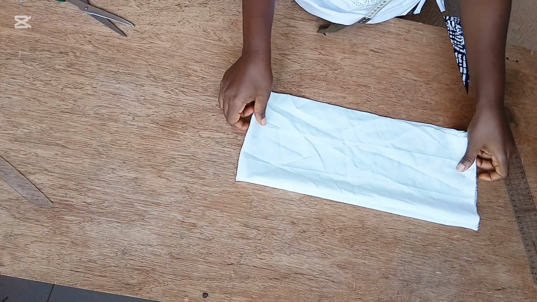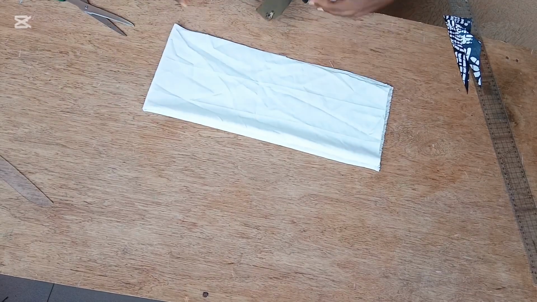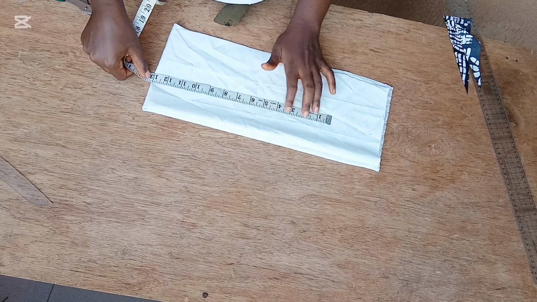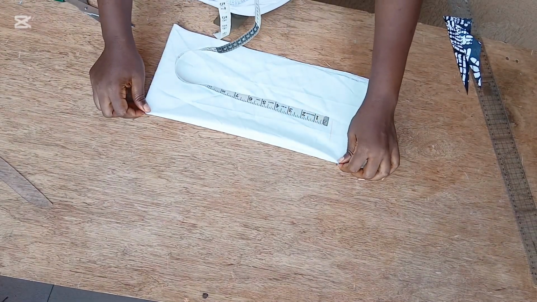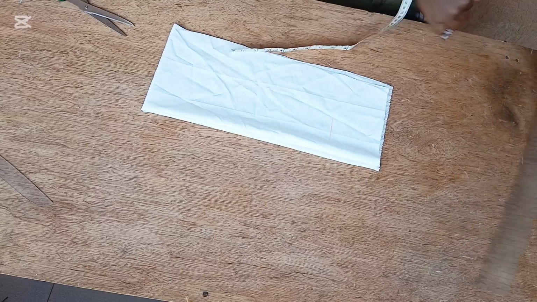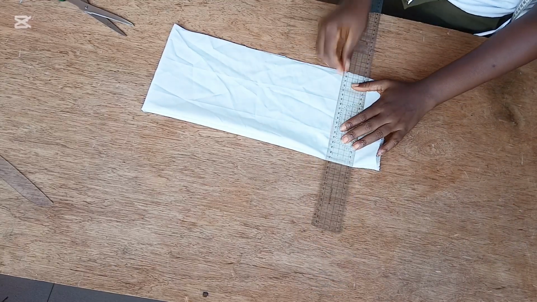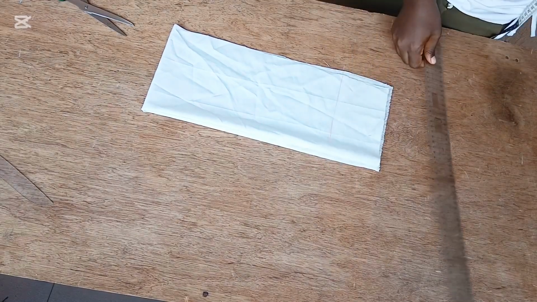After cutting it out, I went ahead and fold it into 2. So I measure my length. I'll be using 13 inches there. For my pocket length, I'll be using 13 inch for the pocket length, and I'll mark a straight line there to cut it out.